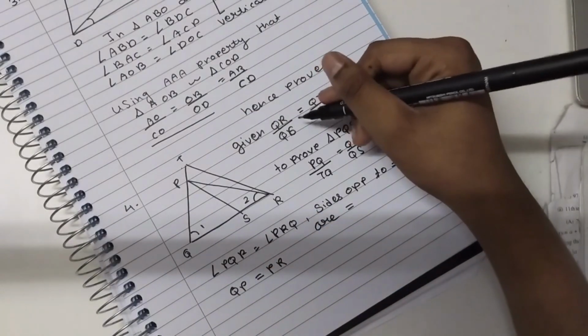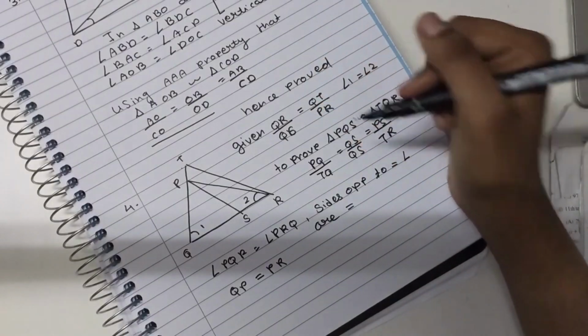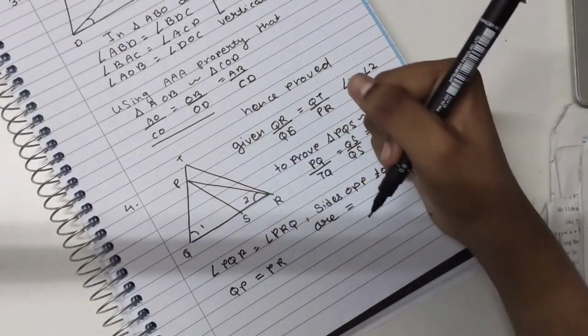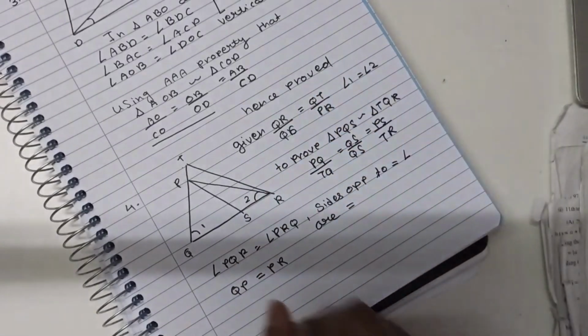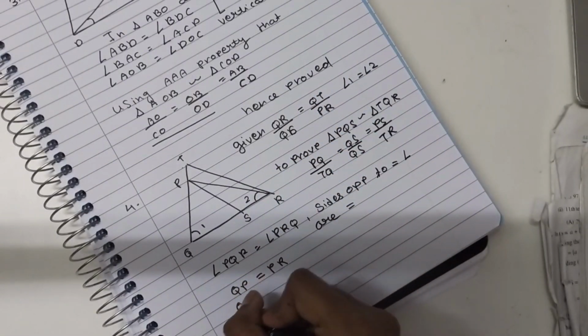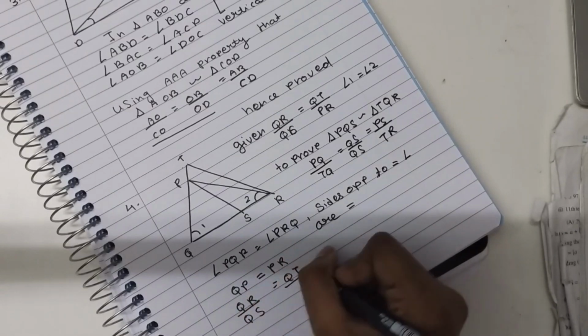And they've given that QR by QS is equal to QT by PR. And we know that PR is equal to QP. So we can substitute the values of QP here. So we will get QR by QS is equal to QT by QP.